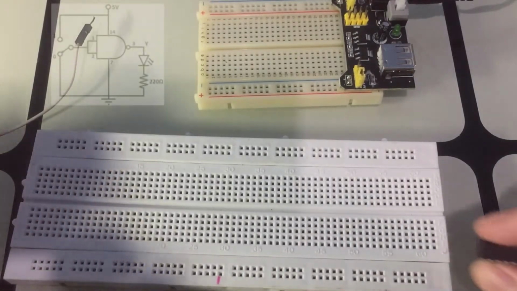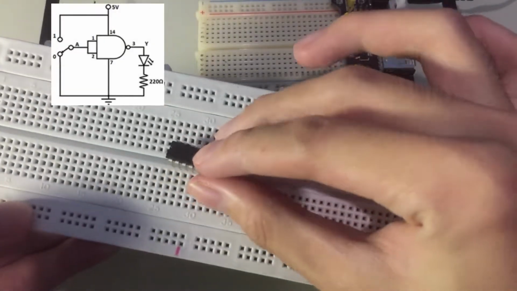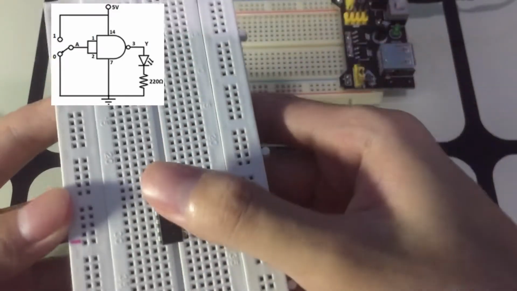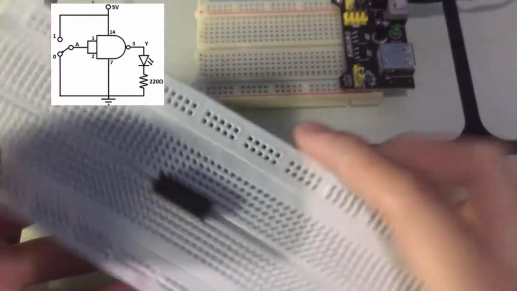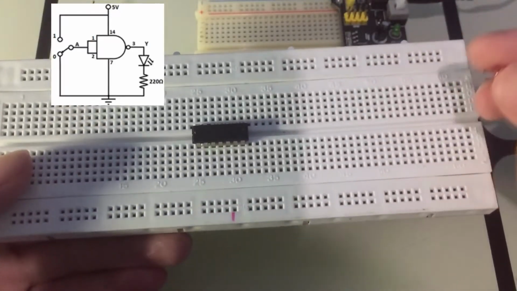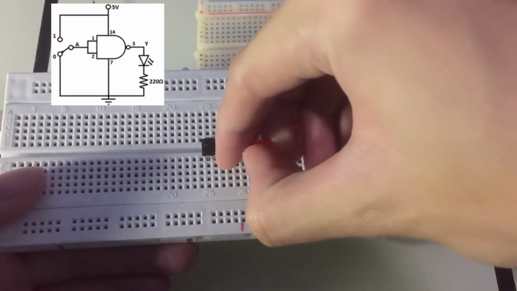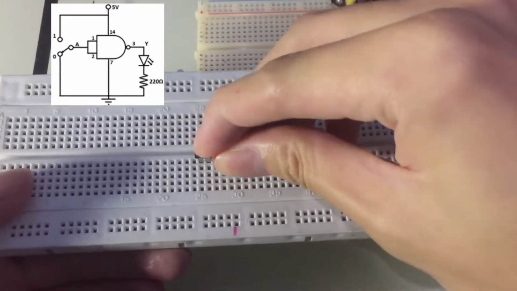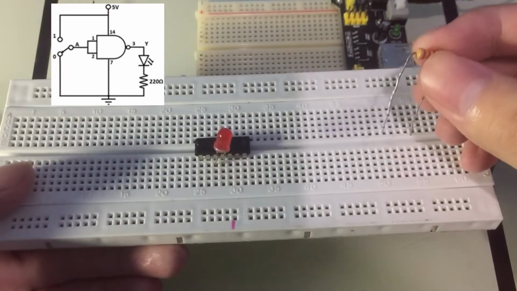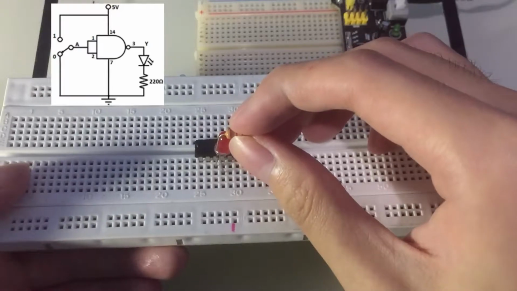So let's start mga buddy. Our first step, ikakabit natin tong IC natin in the middle of our breadboard. So yan, nakabit na natin. So basic schematic diagram, in the third pin of the IC connected dun si LED. So we will put the LED. And next step, we will put the resistor in the side of LED.